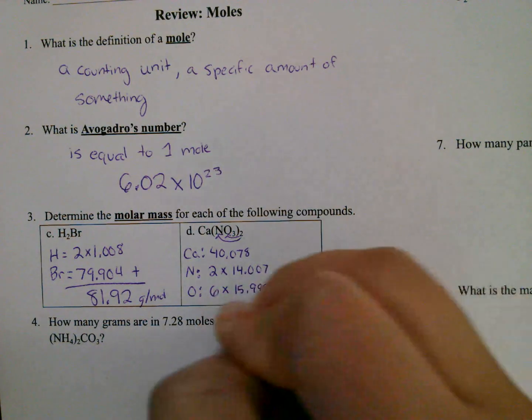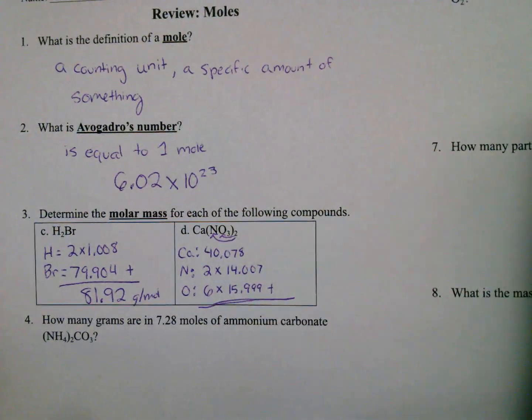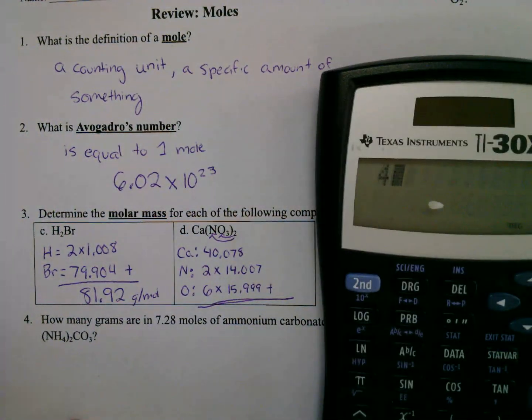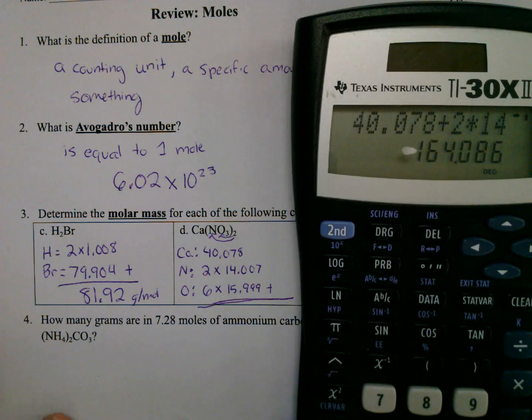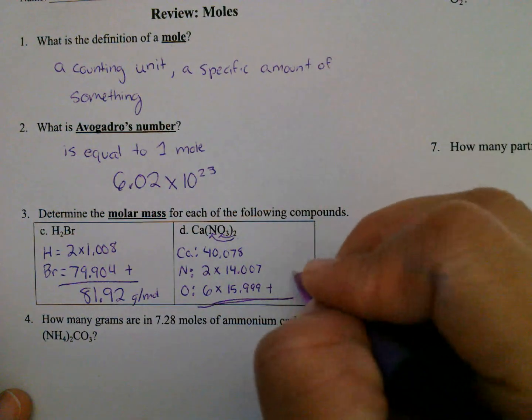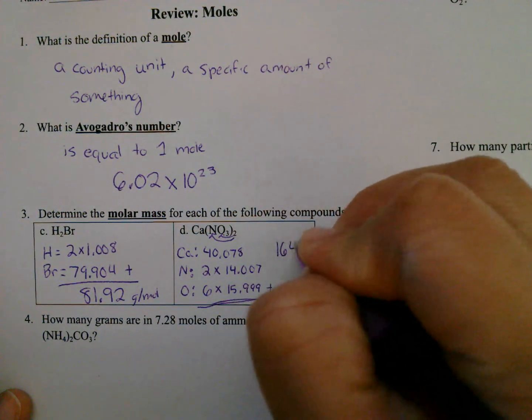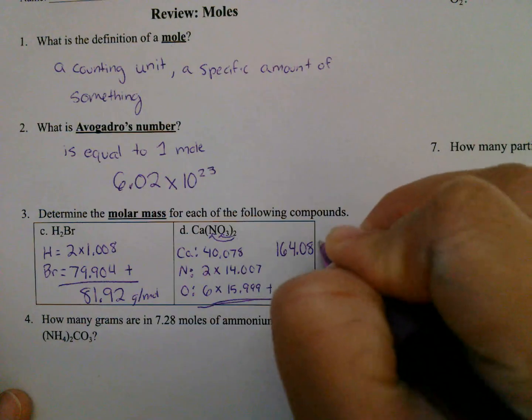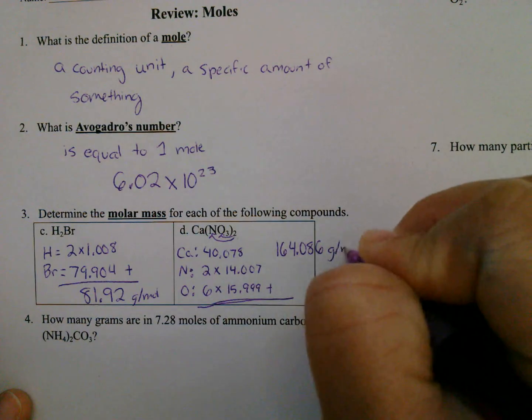I'm going to add these all up. 40.078 plus 2 times 14.007 plus 6 times 15.999. That's going to be 164.086. And that's grams per mole.